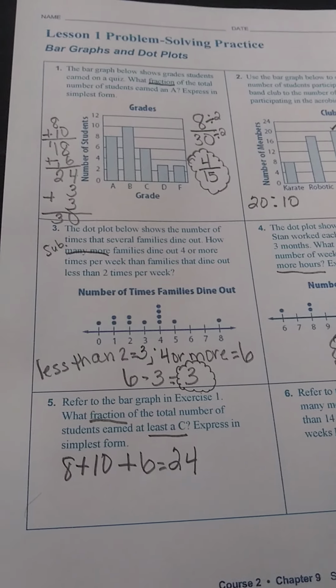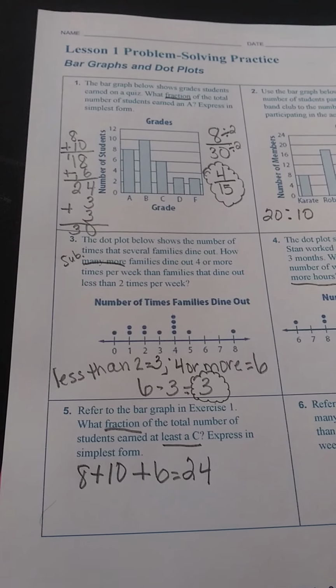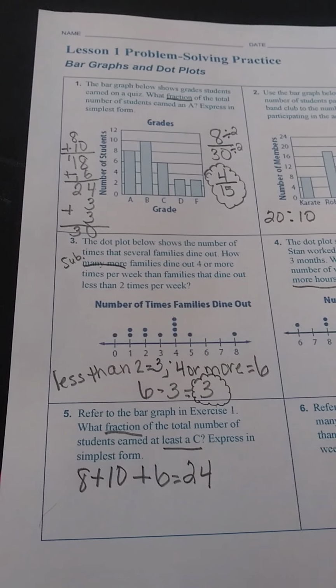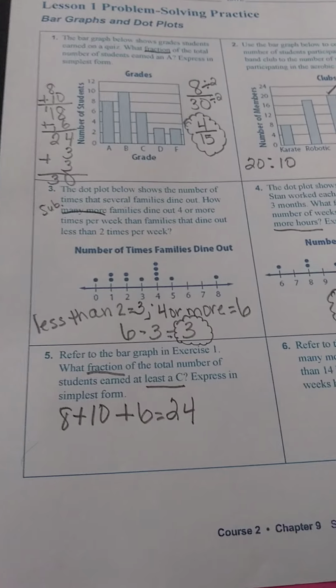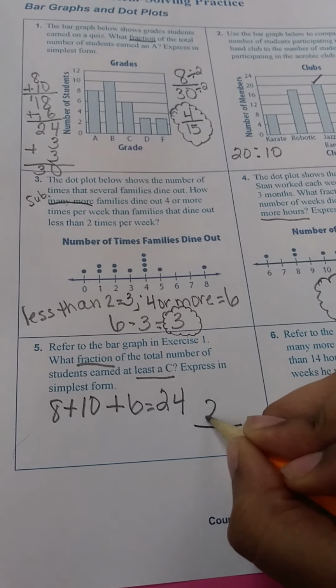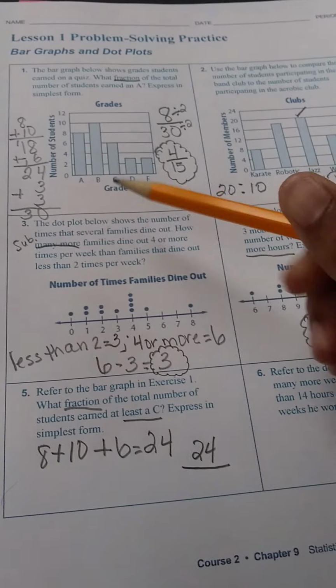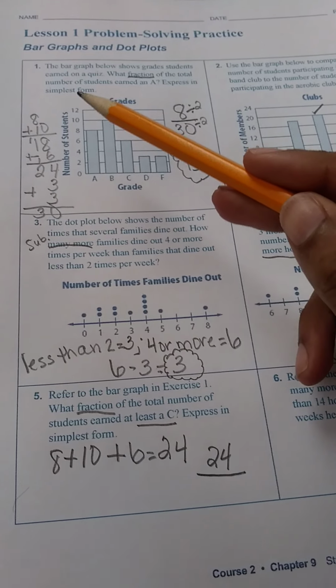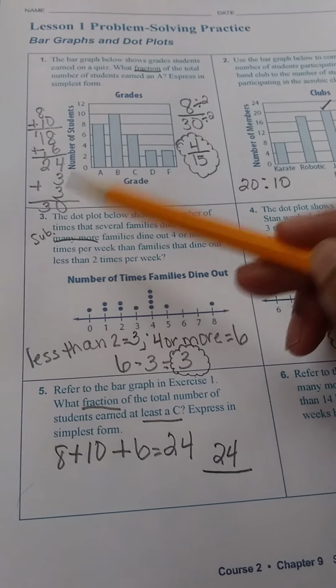So we know the total number of students that received at least a C was 24, but we're writing a fraction, and a fraction consists of a part and a whole. So this is our fraction bar. We know our part is 24, and from the information from the bar graph, we know our total students that took the quiz was 30.